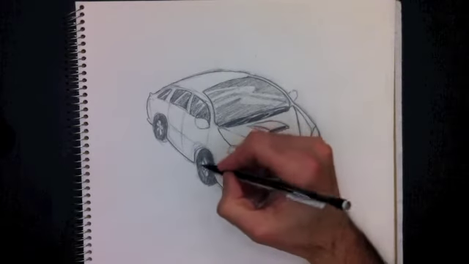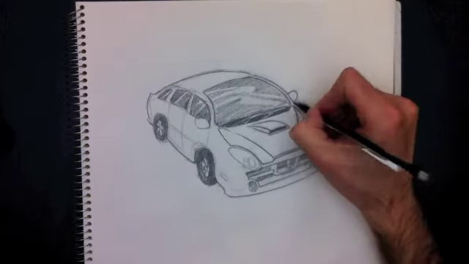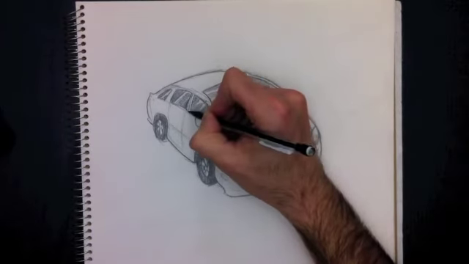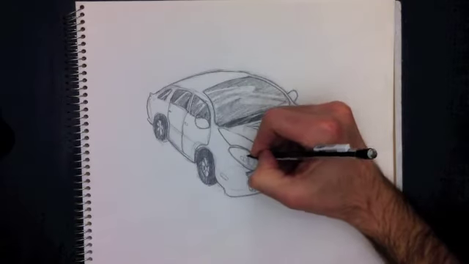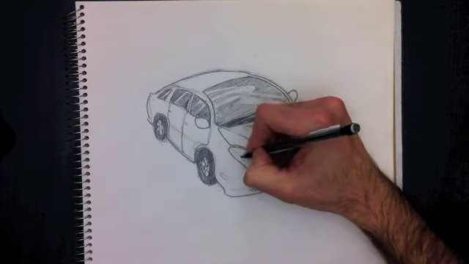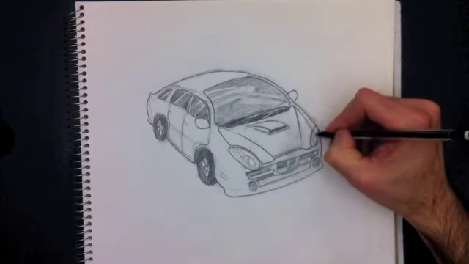And make the lines a little bit darker. Same for the doors and the mirrors and the wheel wells. Keep on darkening the lines that you like to keep, you can keep drawing over them. Add some detail here to the lights, the front lights.